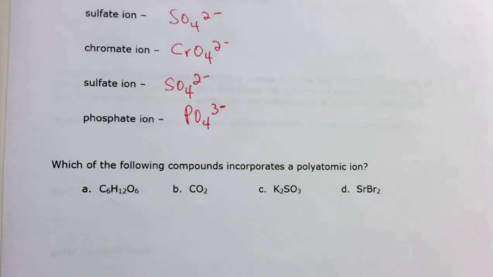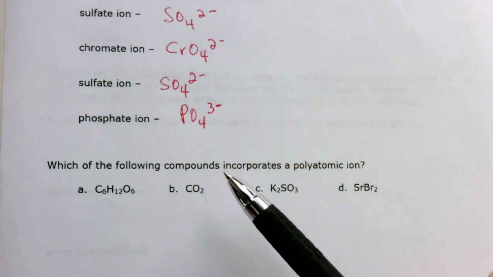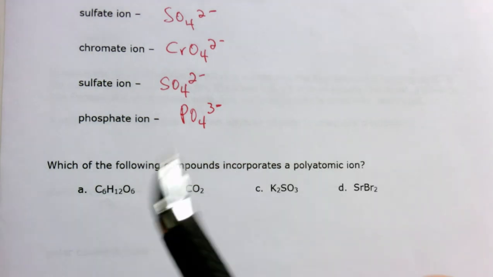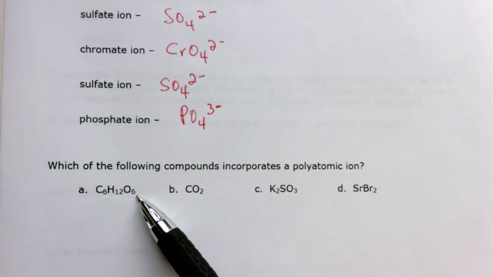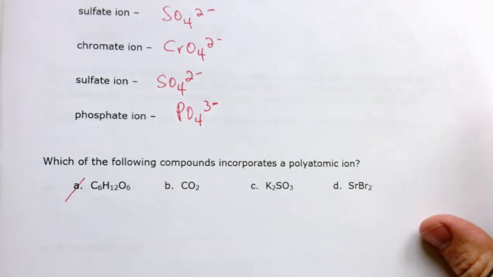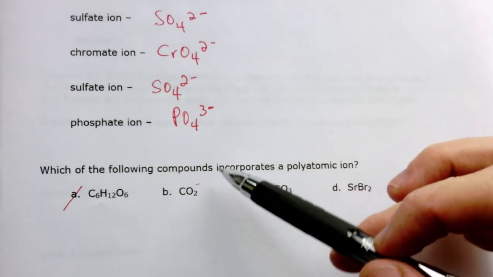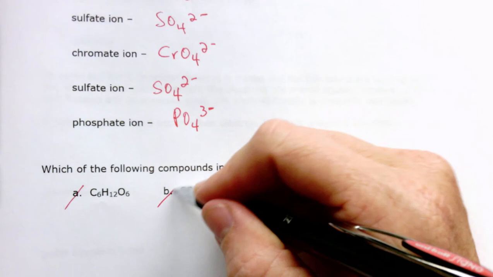So I have a question for you. Again, polyatomic ions you're not going to have to memorize, but just be aware of what they are and be able to recognize a polyatomic ion, like this question asks you. Which of the following compounds incorporates a polyatomic ion? Okay, C6H12O6. I don't see any polyatomic ions there. CO2, I don't see a charge. If there was a charge, it might be a polyatomic ion, but there's no charge.